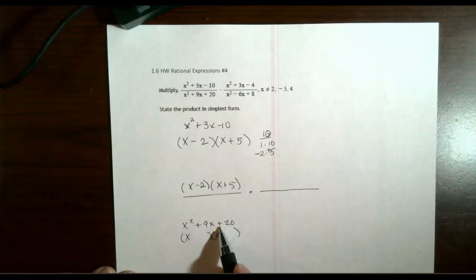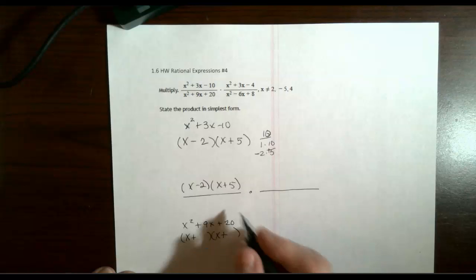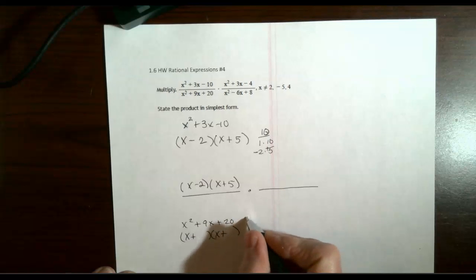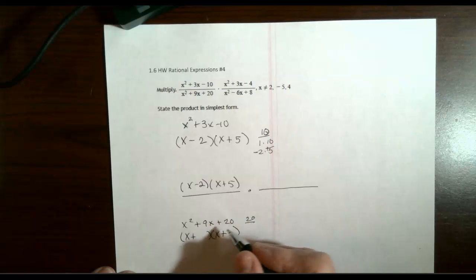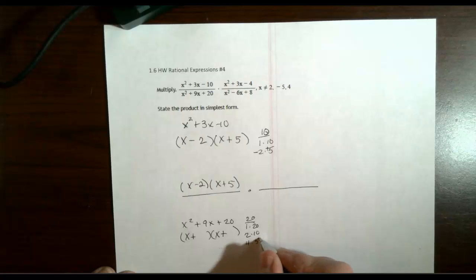This is a positive, so that means these two signs have to be the same. And since the middle sign is positive, these both have to be a plus. Then we look at that last term, and that's 20. And I want a positive 20, so 1 times 20, 2 times 10, 4 times 5. And again, these are all the pairs I can multiply and get 20.